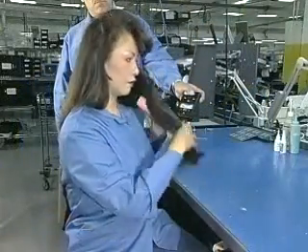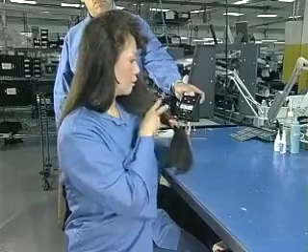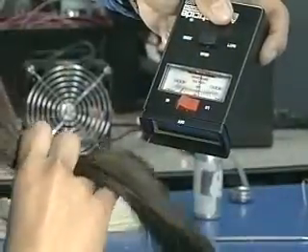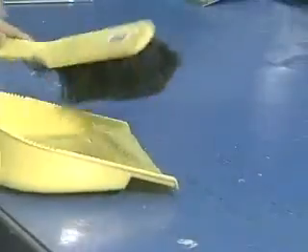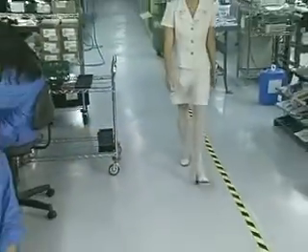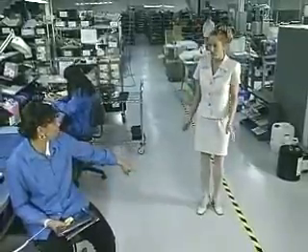Another way to control ESD in the work area is to avoid activities that generate charges. These include shuffling our feet when walking, combing hair, or touching static generating materials. And don't allow anyone who isn't properly grounded into your work area.